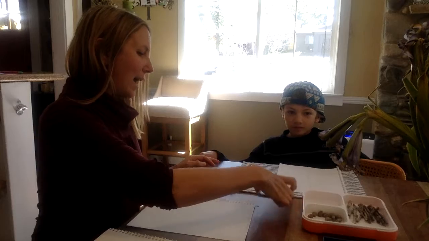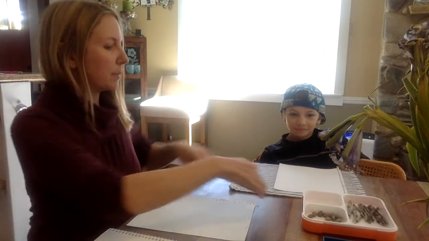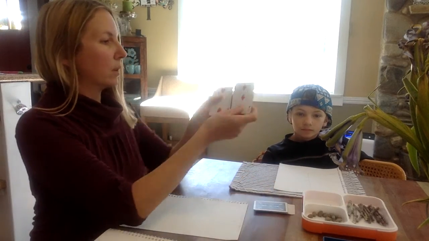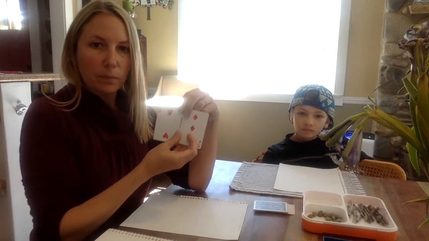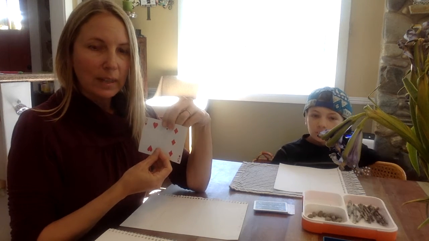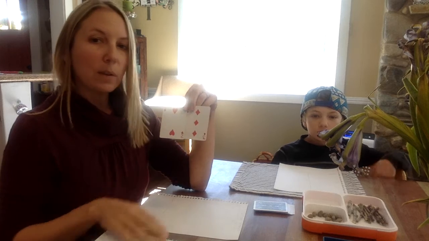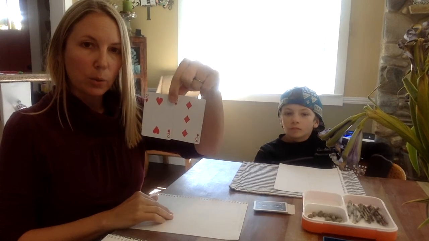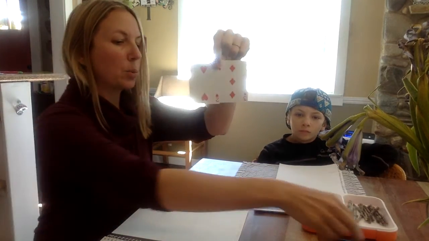Hi, Monty. Hi. And I'll show you how I'm going to have my 2 turns to build, and then he'll do his 2 turns to build. So I pulled a 2 and a 3. So I'm going to read this as 2 10s and 3 1s. This is going to be the number 23. So I'm going to build the number 23.